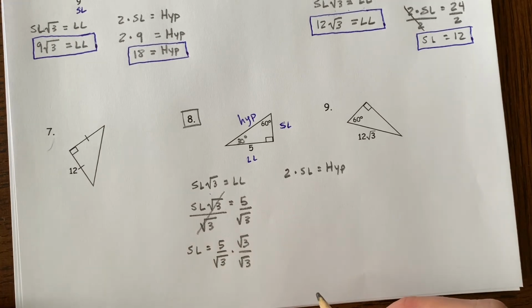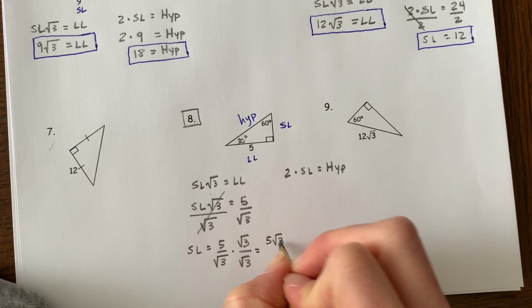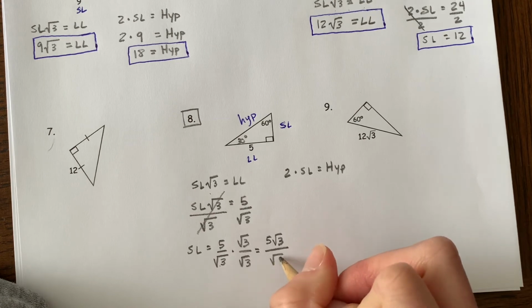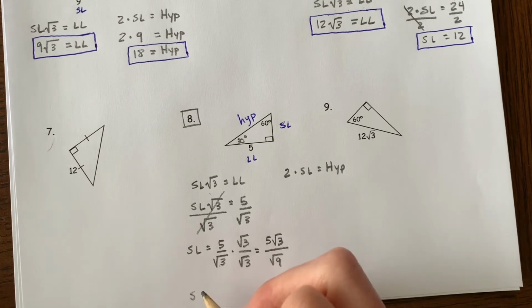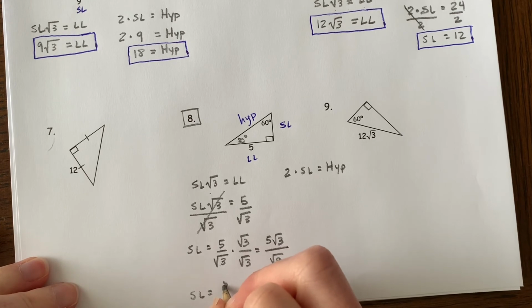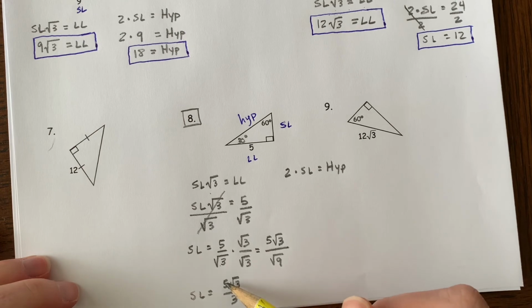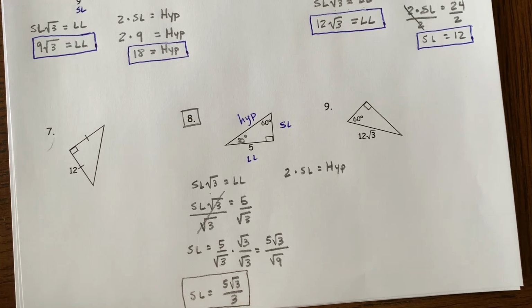And I multiply straight across. 5 times square root of 3 is 5 radical 3. In the denominator, the square root of 3 times the square root of 3 is the square root of 9. I can take the square root of 9. Square root of 9 is 3. So I have 5 radical 3 divided by 3. This time I cannot divide 5 by 3. Therefore, 5 radical 3 divided by 3 is the final length of my short leg.